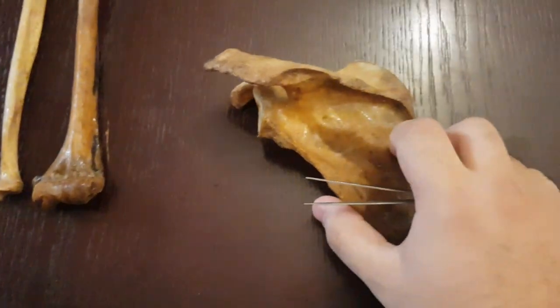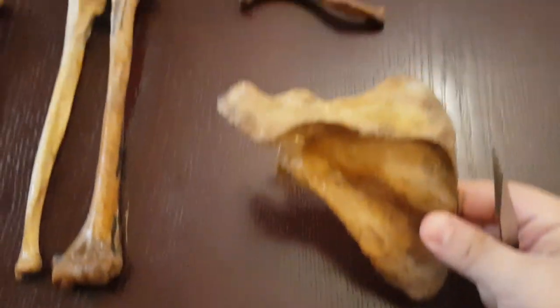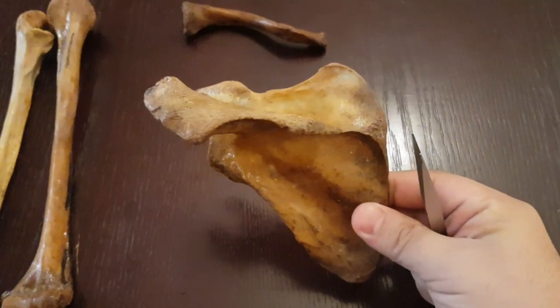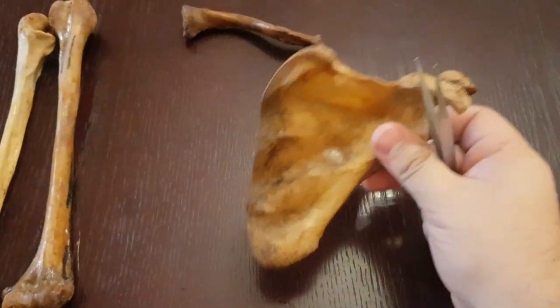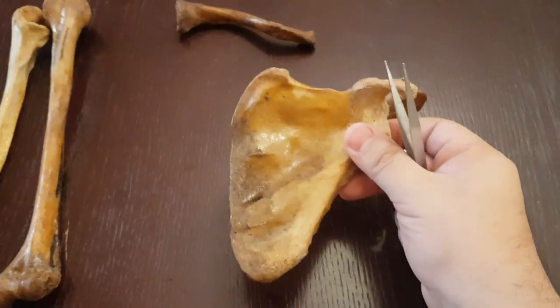It has two surfaces. This is the dorsal surface, and this is the ventral surface of the scapula.